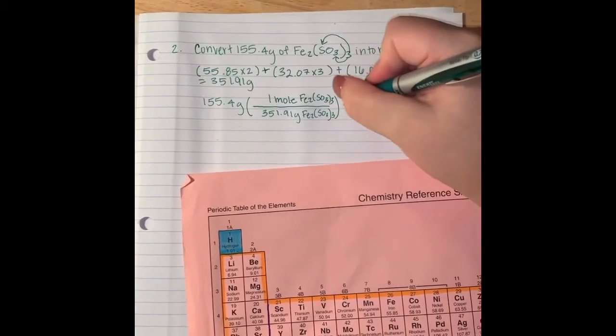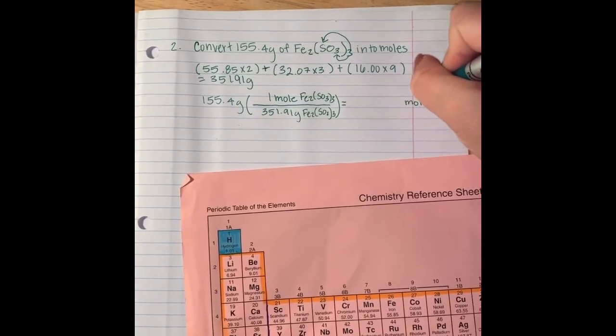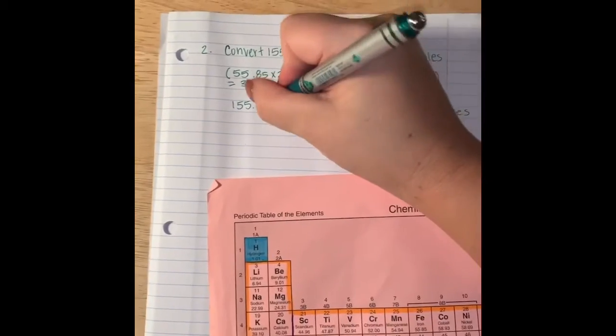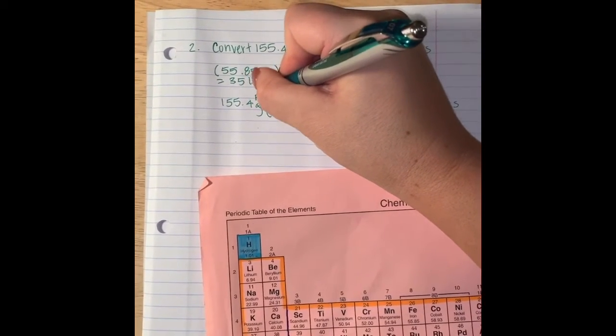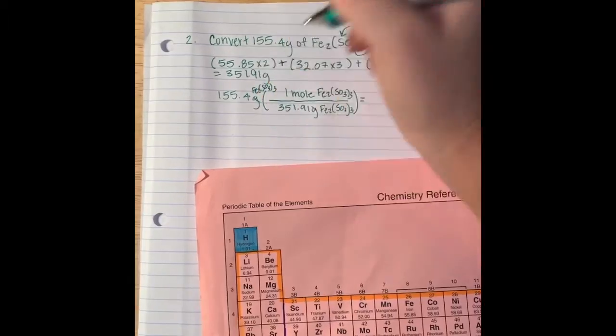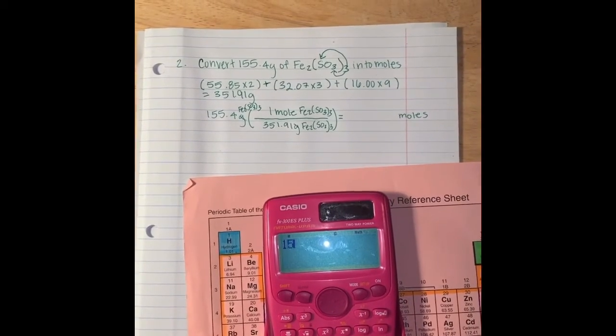Okay, so now once we put that into the calculator, we should end with moles because our grams cancel out. Okay, so now I'm going to put this all into the calculator.